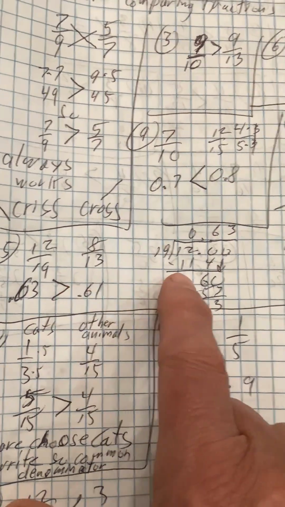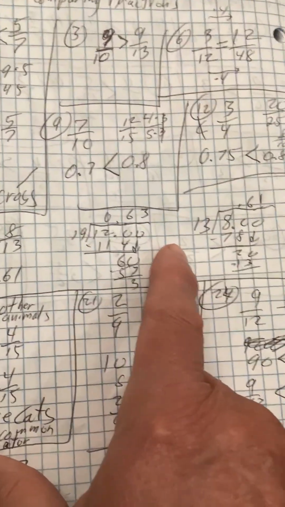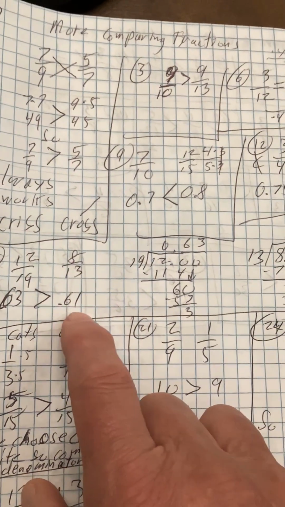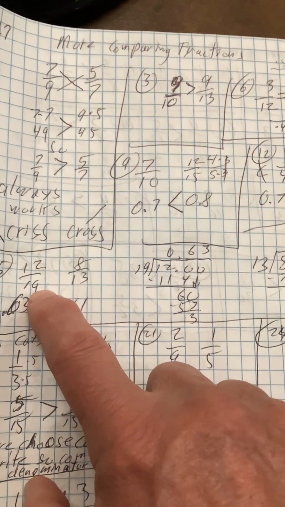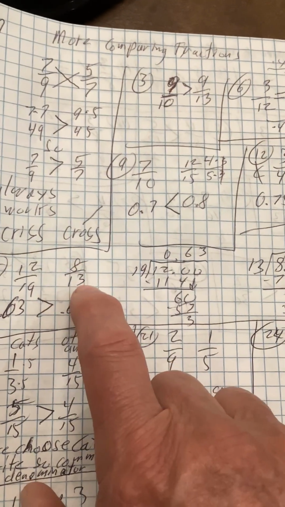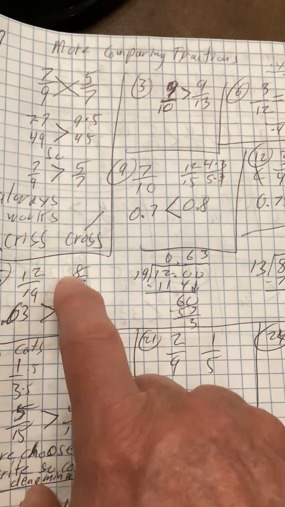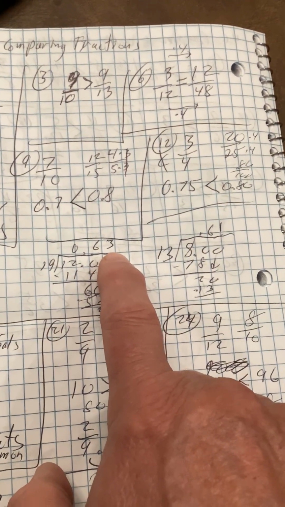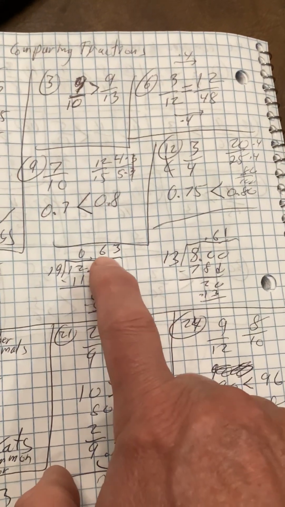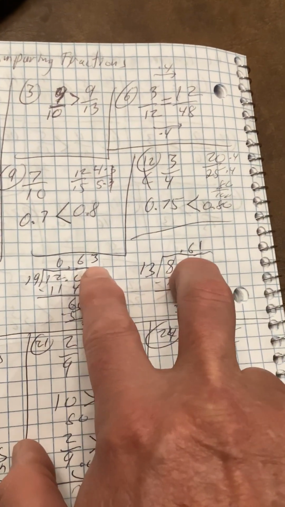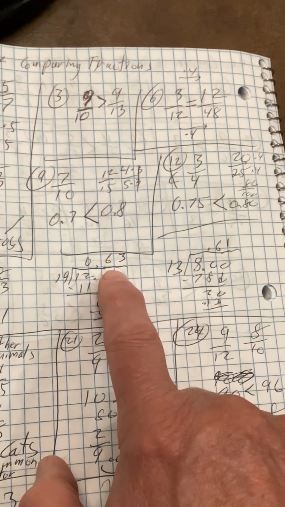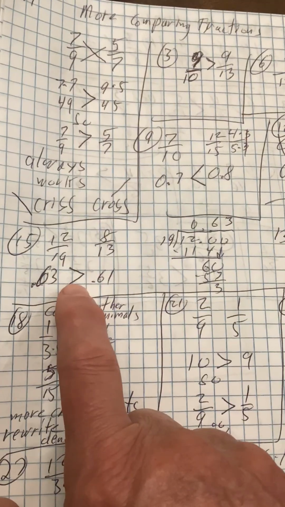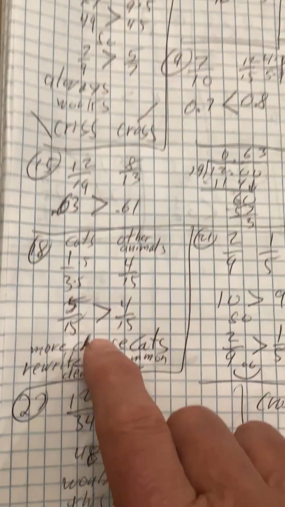So here I did the long division way. To me, this is one of the worst ways, especially when it's tough. You could have cross multiplied, which would have been faster. 156 and 152. So 156 is greater than 152. But here I did my long division. I'm just dividing out to a place where they're different. They're both 6's, and then here that's 3 and that's 1. So 63 is bigger than 61. So this fraction is bigger than that fraction.